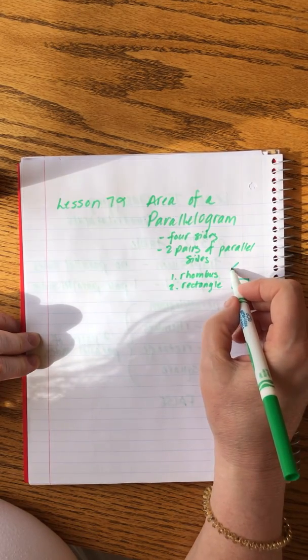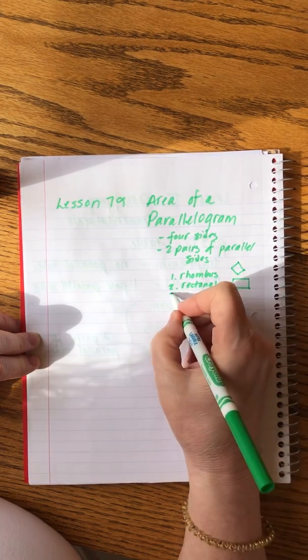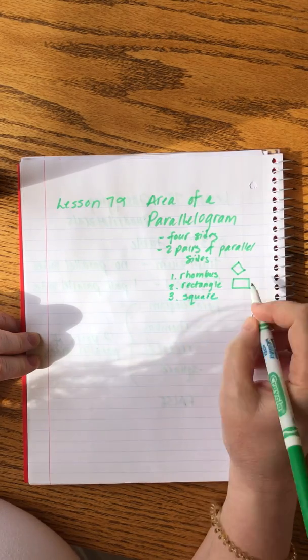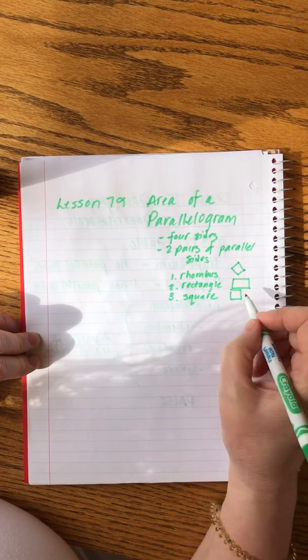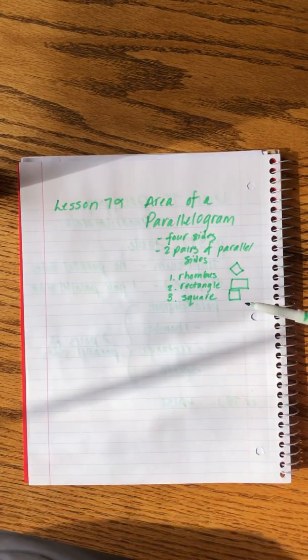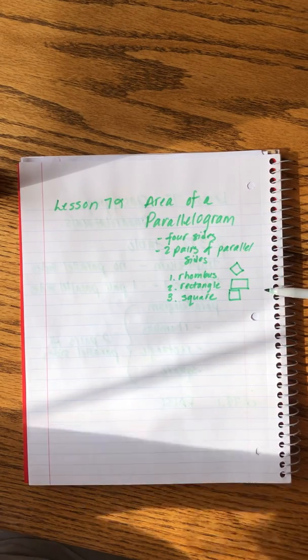A rhombus is like this, kind of a diamond with equal sides. And then the third one is a square, and that's where all four sides are equal. So there are all kinds of relationships between these. Right now, the main thing I want you to remember is that these three are all types of parallelograms.